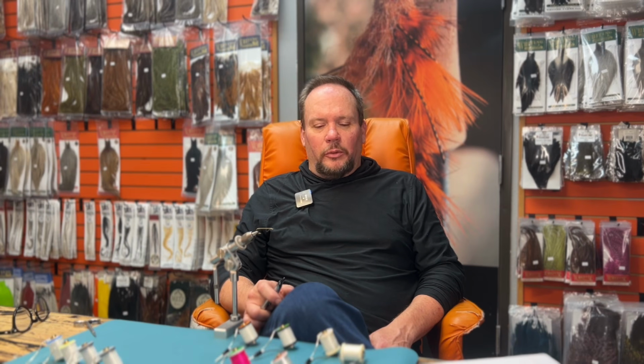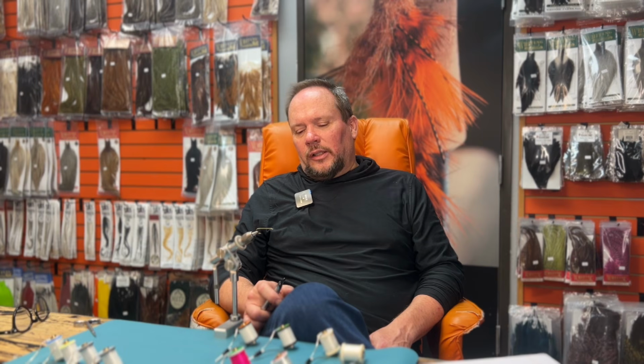And we've just got a cross section of thread. This is not by any means all the thread available in the world. I think I've probably tied with most of the thread available in the world, but this is the stuff that I like. Doesn't make any difference. I'm just going to talk about the differences between them. But let's talk first about size, the size of thread.